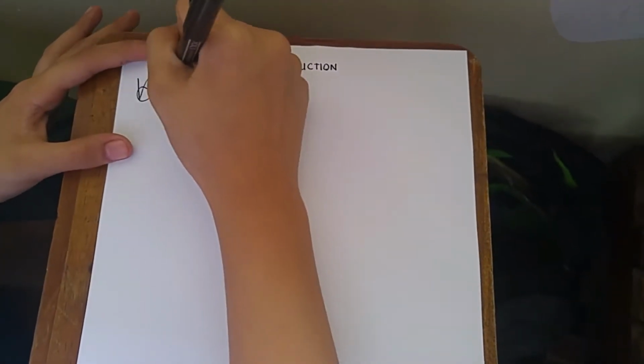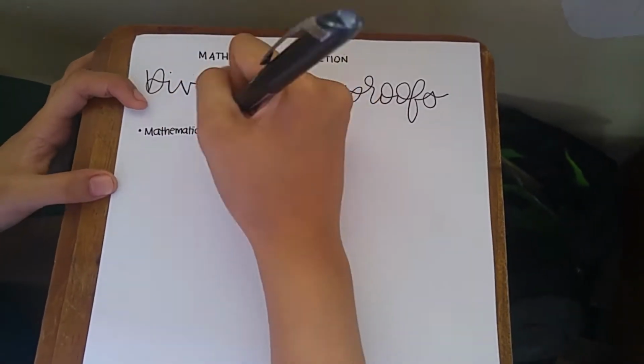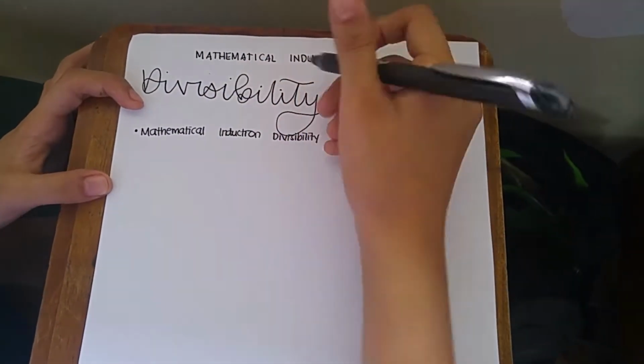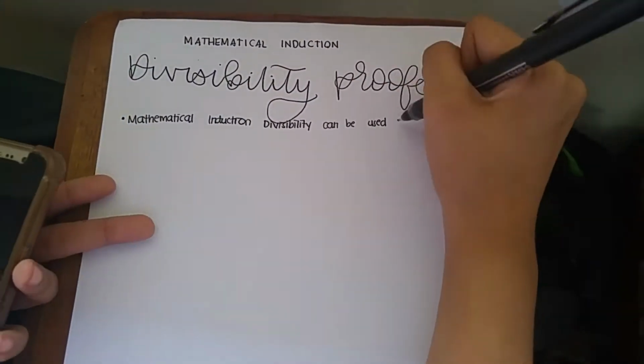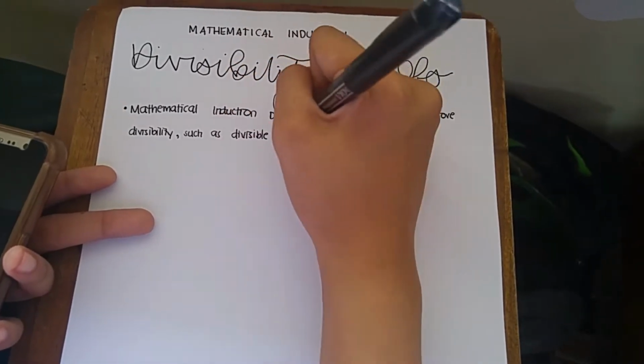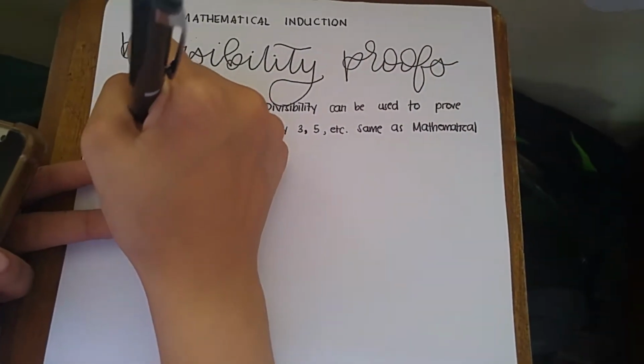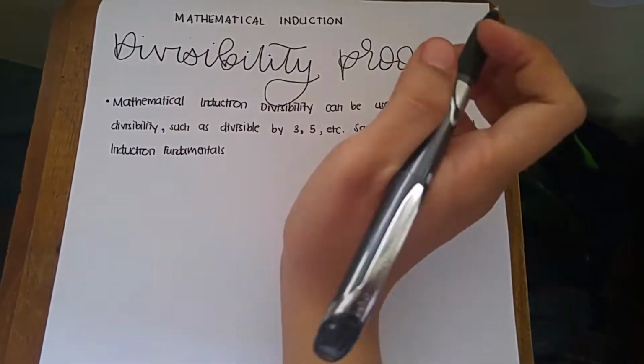Mathematical induction divisibility proofs. Mathematical induction can be used to prove divisibility, such as divisible by 3, 5, etc. Same as mathematical induction fundamentals, a hypothesis or assumption is also made at step 2.